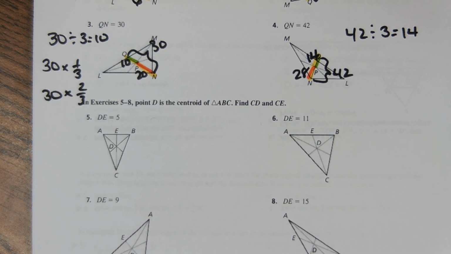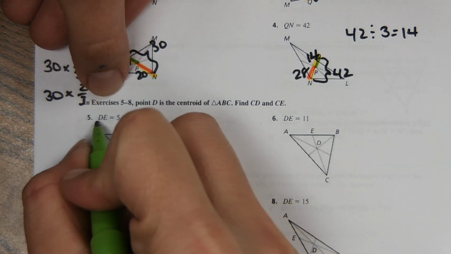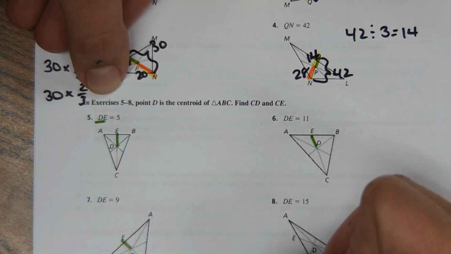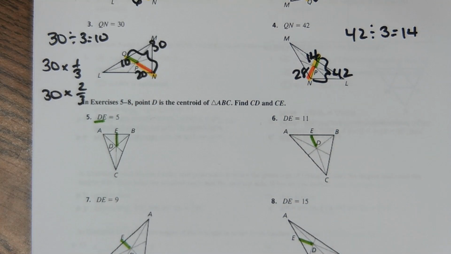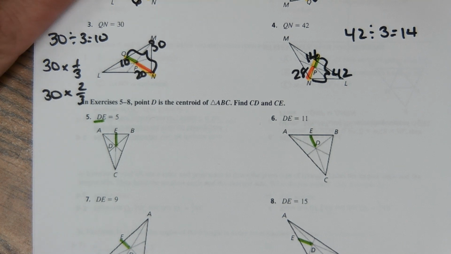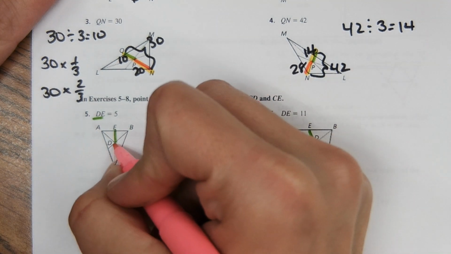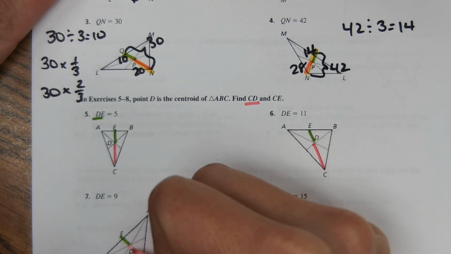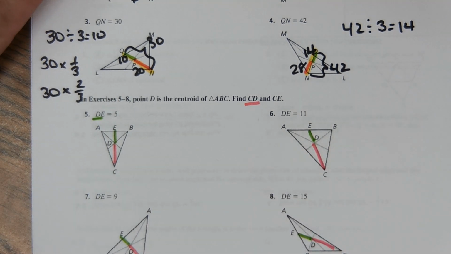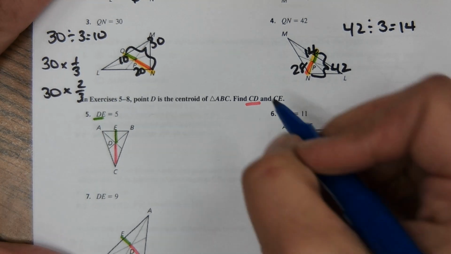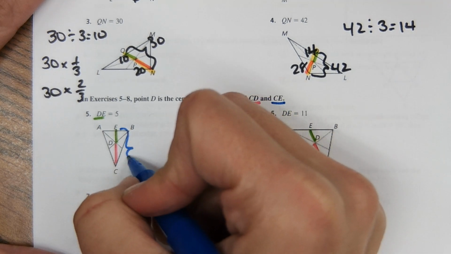Okay, and then from here, same concept. It's going to give us DE now, so I'm going to highlight DE on each of them. It's going to ask us to find CD. And then it'll ask us to find CE.